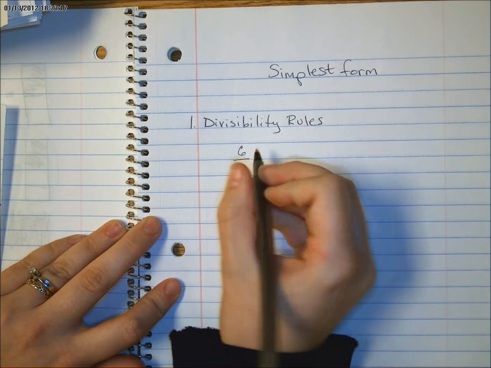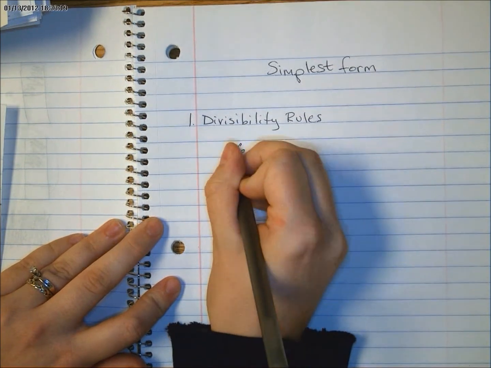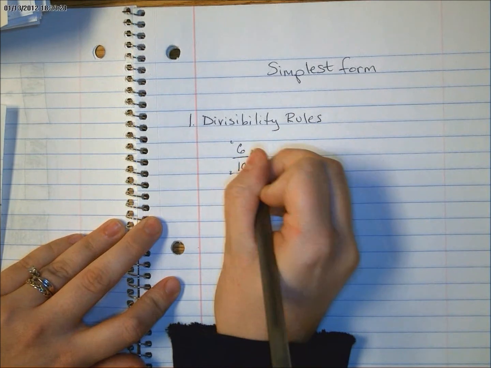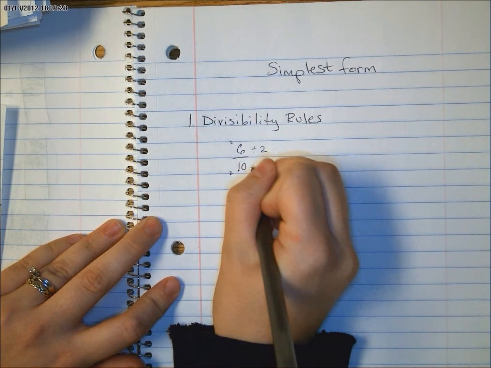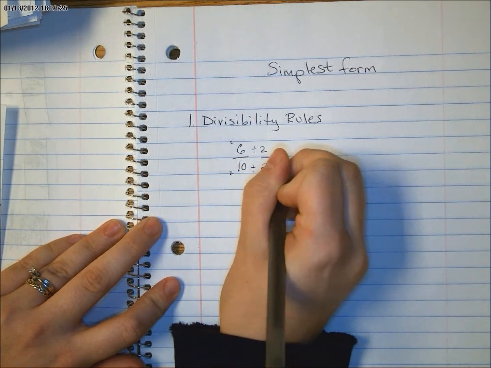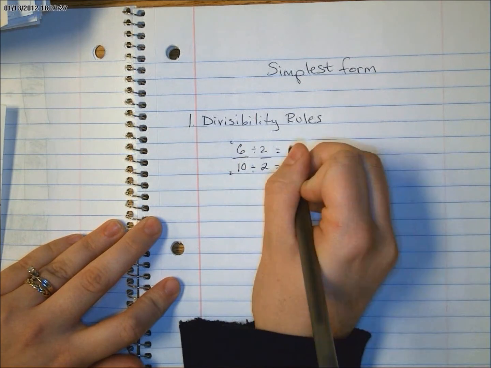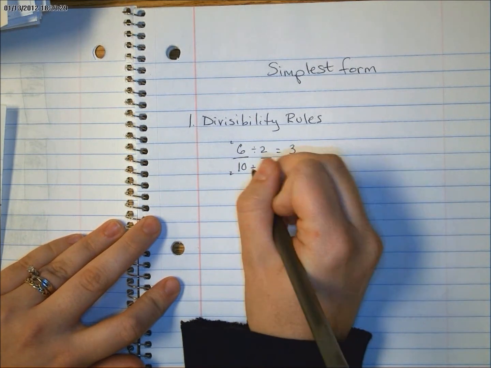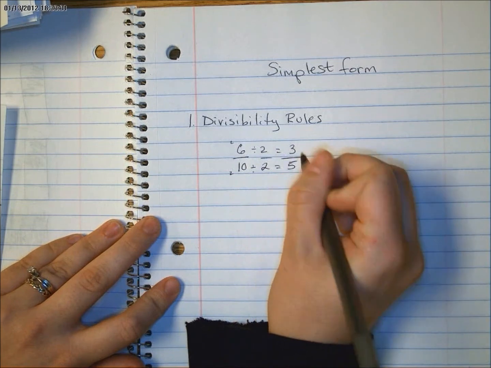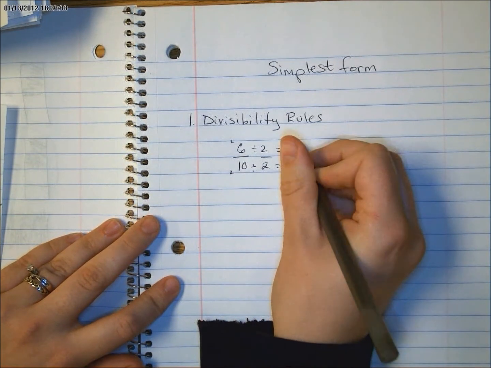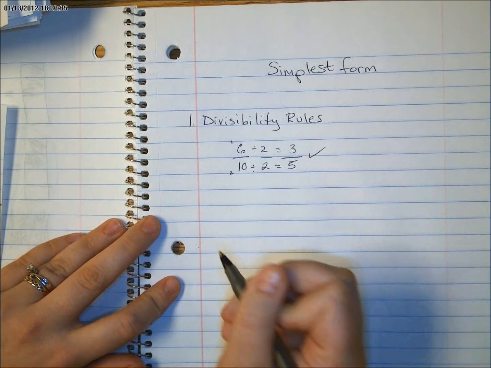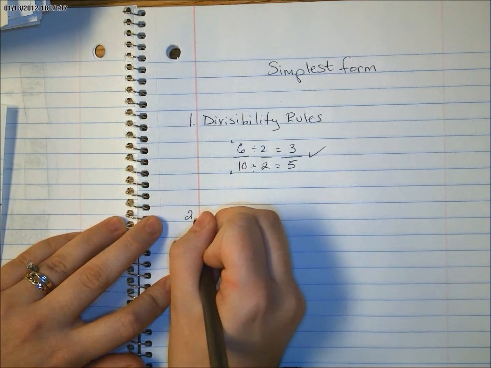Start with the fraction 6 tenths. Now I know that 6 and 10 are both even, so I can automatically divide them both by 2. 6 divided by 2 equals 3, and 10 divided by 2 is 5. And there's no number I can divide into both 3 and 5, so it has to be in simplest form.